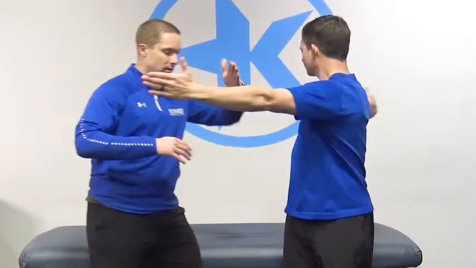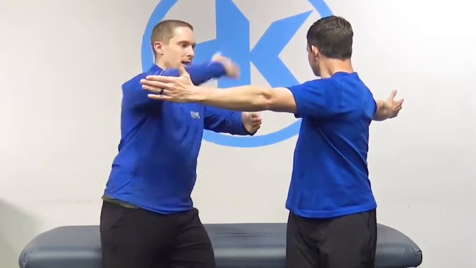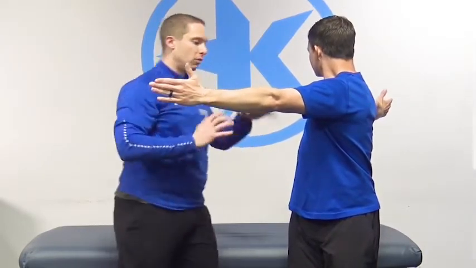So I've got a line coming from his left hip to his right hip, and a line coming from his left shoulder to his right shoulder, and I want to see a separation there, and I want to be able to see contribution from the middle part of his back, from his thoracic spine, when we do that. Let's go the other side.